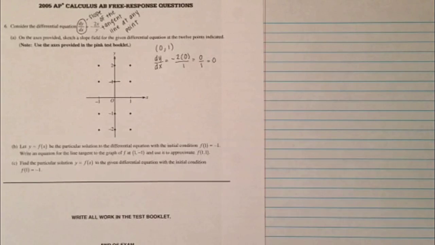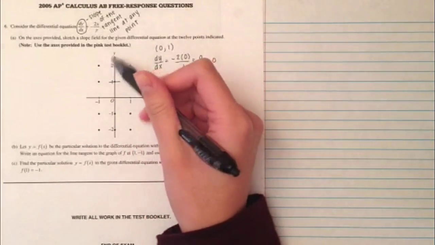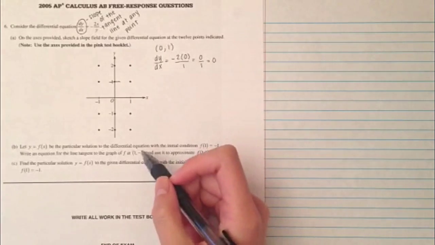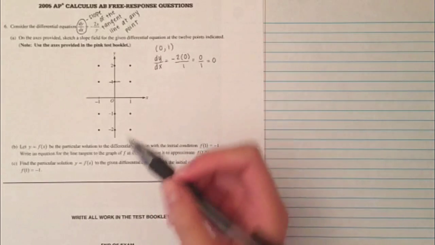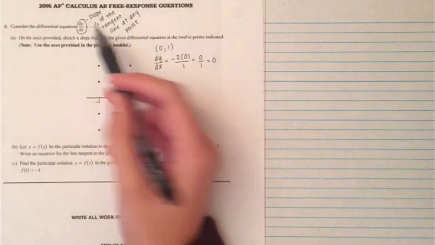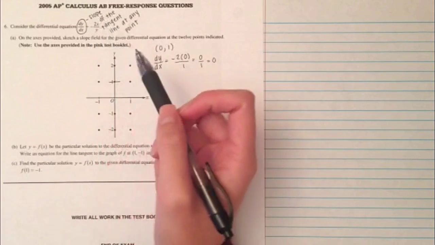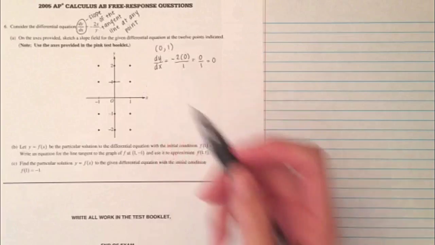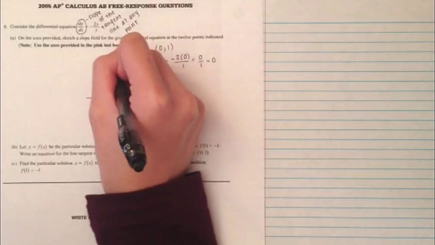A trick that you can use is that the points on the y-axis all have the x-coordinate 0, so the slope will always be 0. You know this because when you plug in 0 to this equation, you get 0 on the top, and any fraction with 0 on the top is always 0, so you can just draw the slopes.